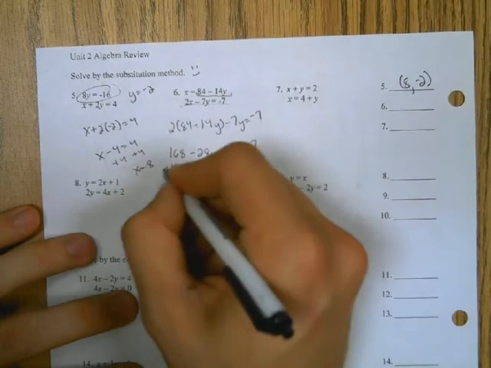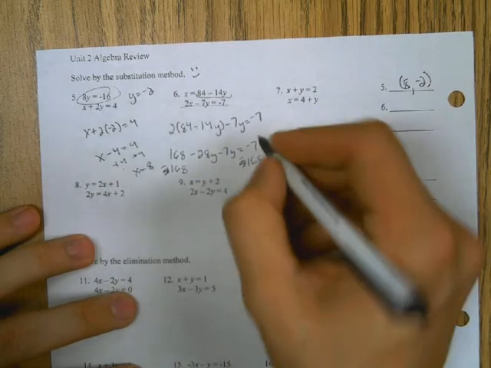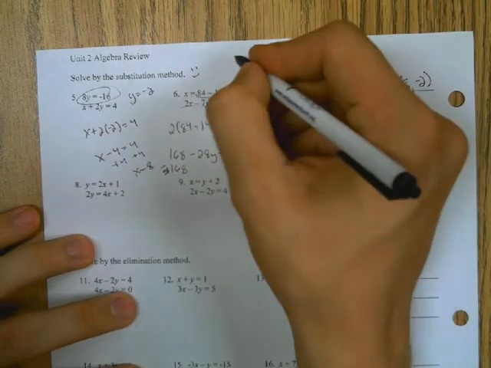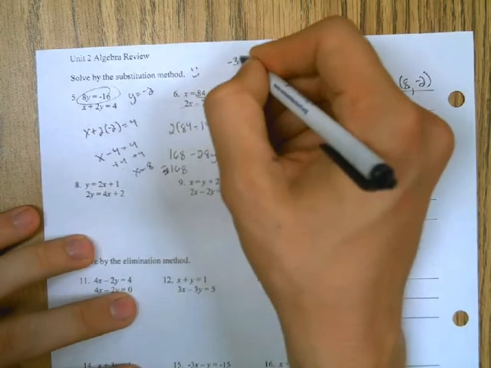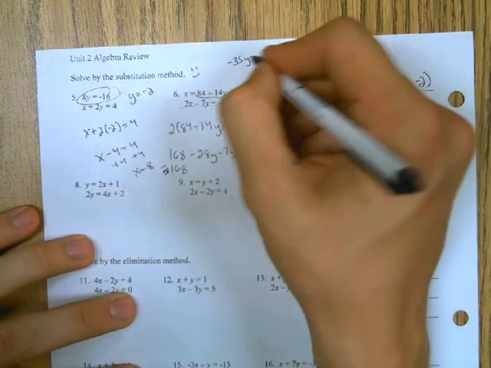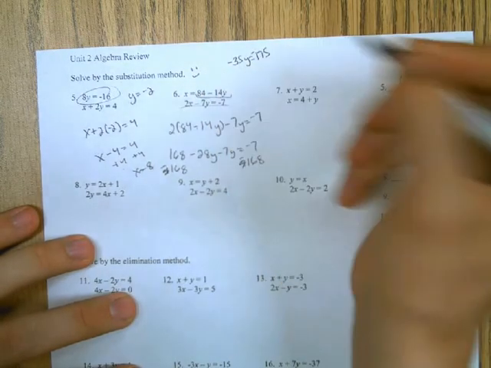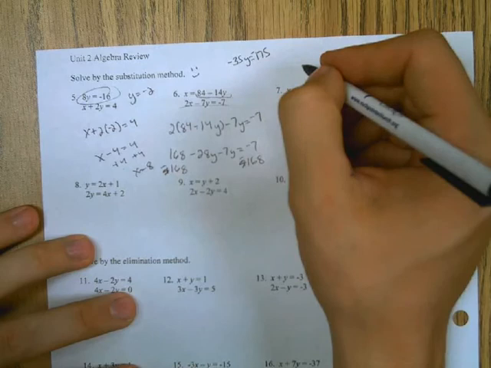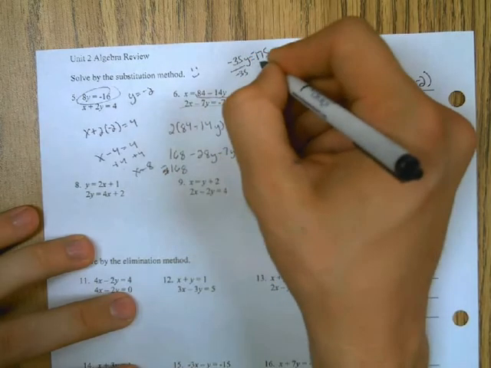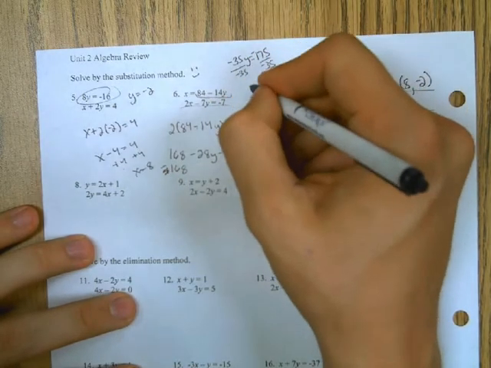I'll subtract 168 from both sides, my bad. We'll move this up here. And we'll get negative 35y is equal to 175 negative. Is that going to work out to be 5? I think that's going to work out to be 5. So we divide that off. Y is going to be equal to 5.